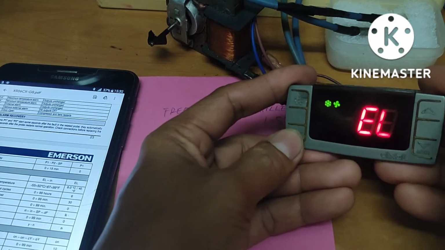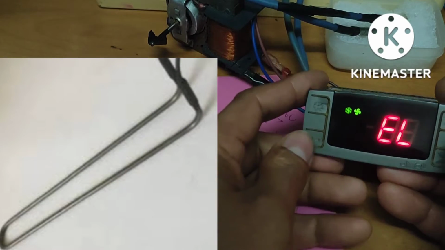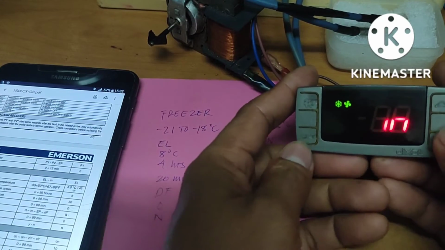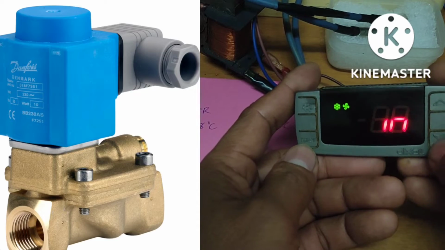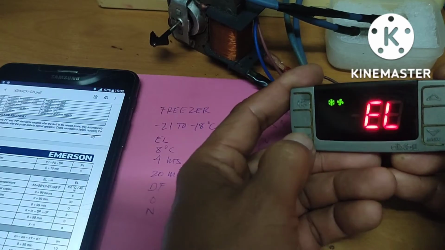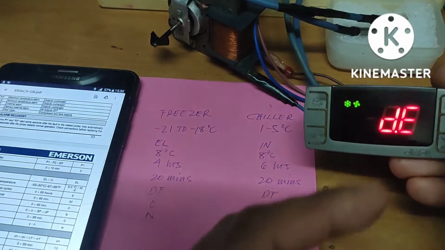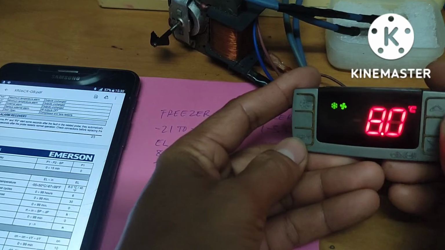TD, set. Now this is electrical. For the freezer, set it to electrical. If you are in a chiller and the design is hot gas, just use hot gas. If electrical, just use electrical. Then set. Then DE stands for defrost termination temperature. Set is being set to default.